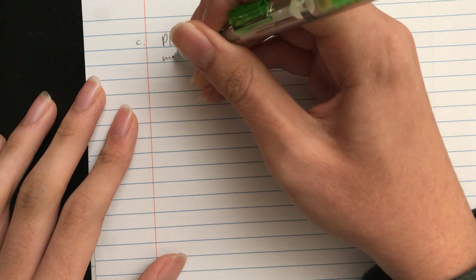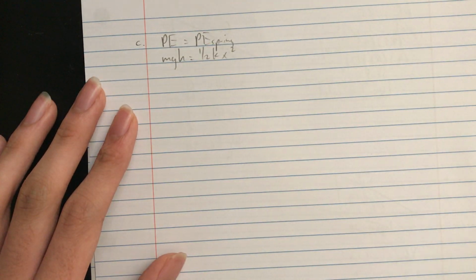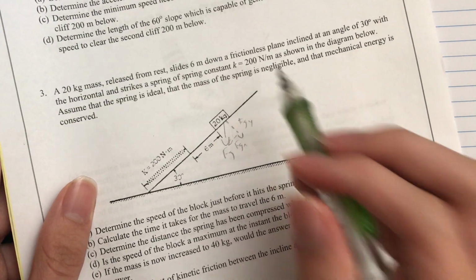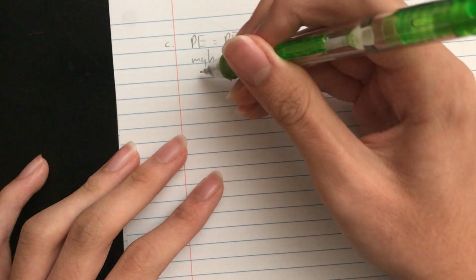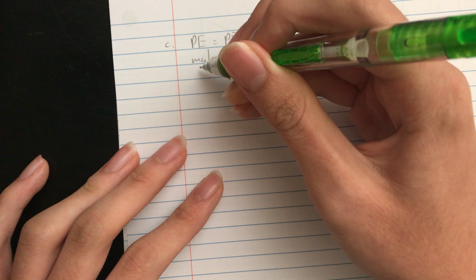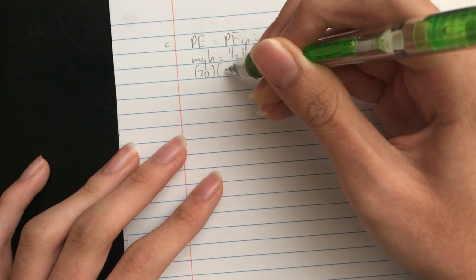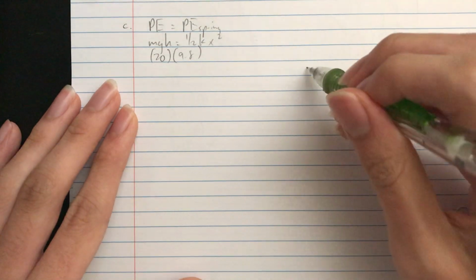So PE once again is mgh, and PE spring is 1/2 K X squared. So K is 200 newtons per meter. Mass is 20 kilograms. G is 9.8, and h.